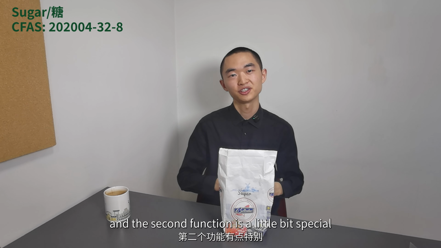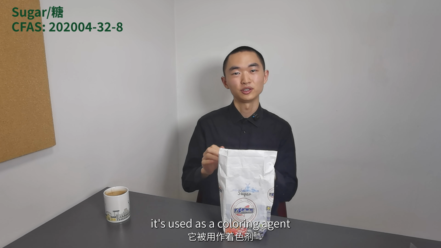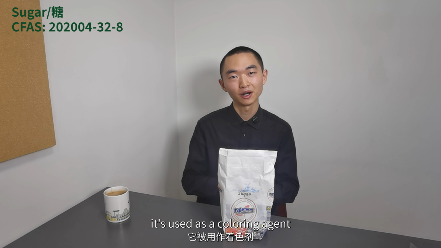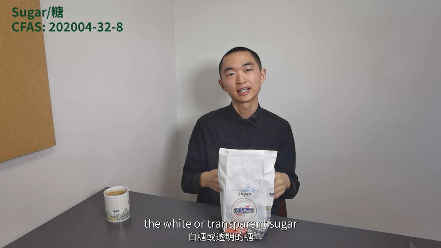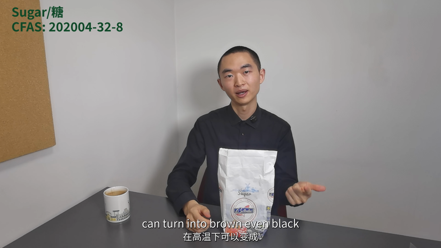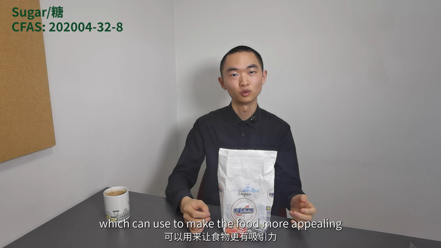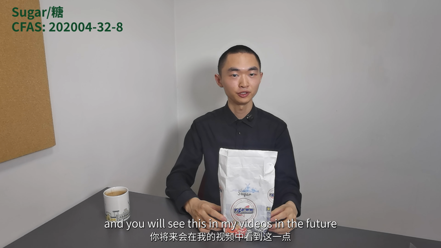The second function is a little bit special in Chinese food. It's used as a coloring agent. The white or transparent sugar can turn brown, even black, under high temperature, which can be used to make the food more appealing. You will see this in my videos in the future.